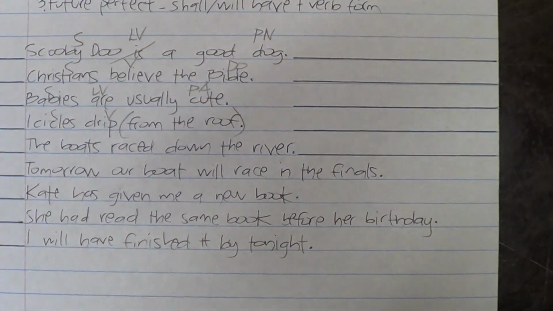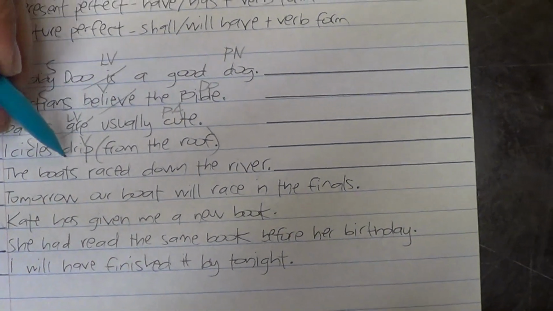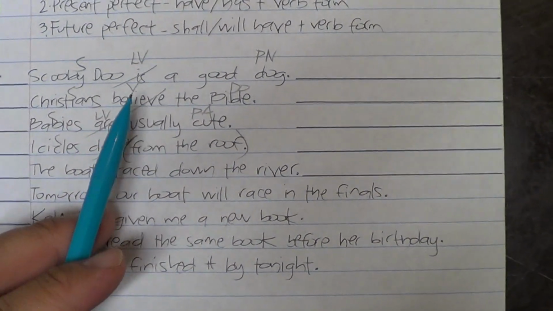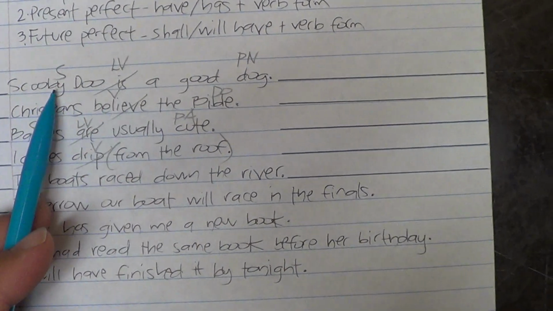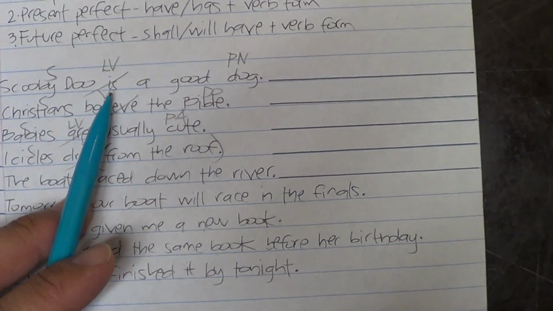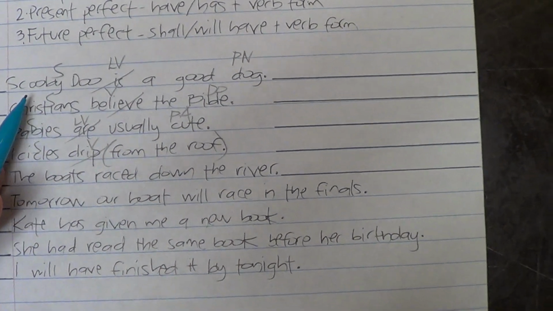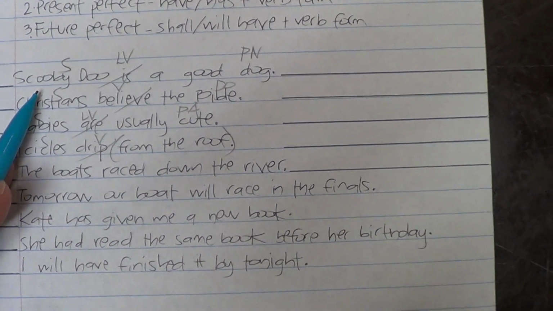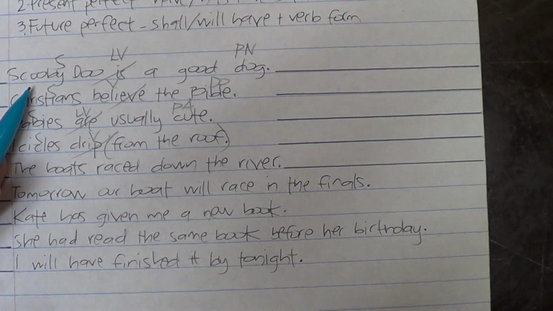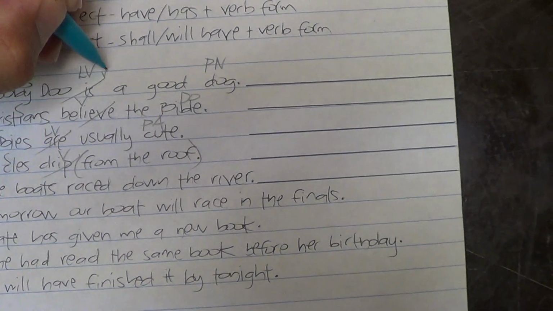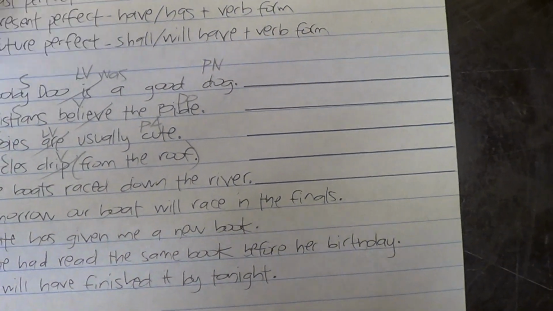Okay, now this is an example. I'm going to cross out all of these verbs. This is an example of an irregular verb form because we can't say is and add ed. Hopefully you know, though, if we say Scooby-Doo is a good dog, if we want to make it past tense, we would say Scooby-Doo was a good dog. Okay, good.